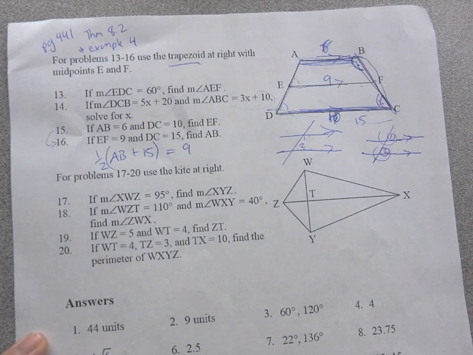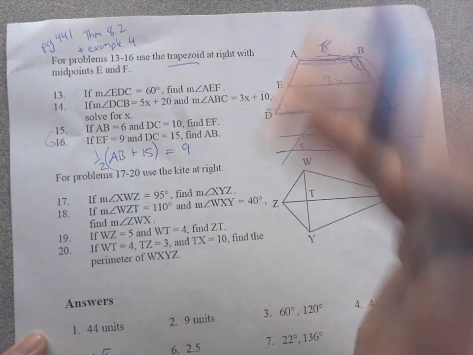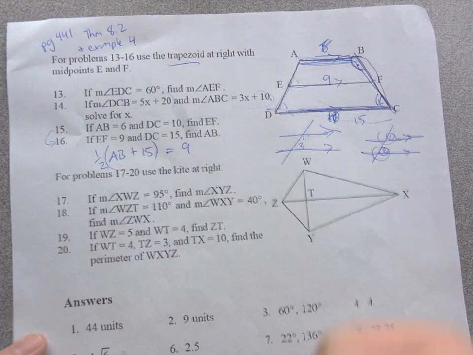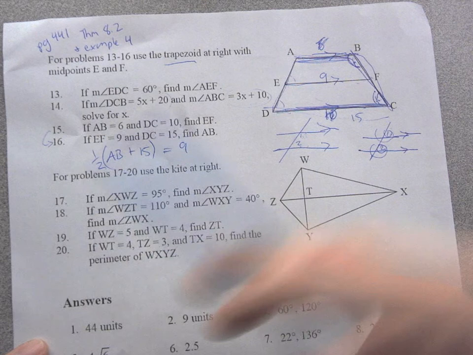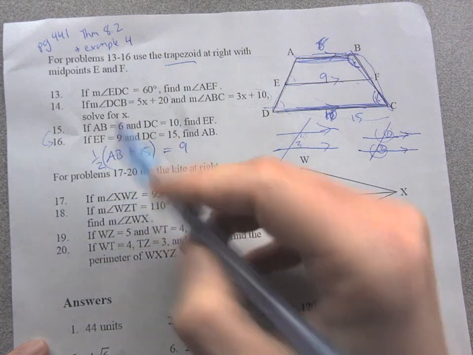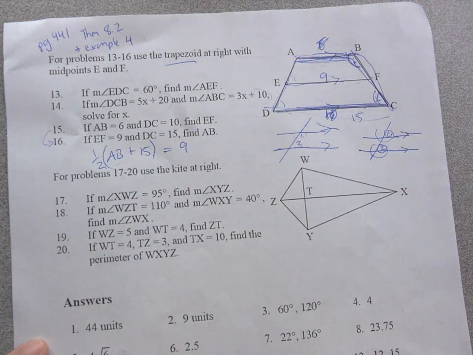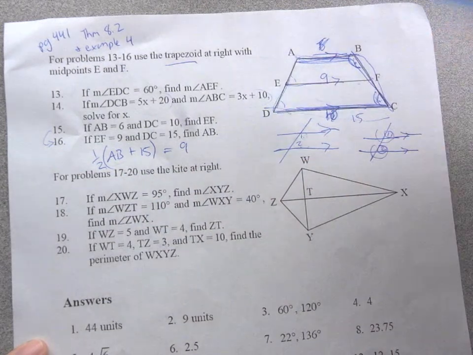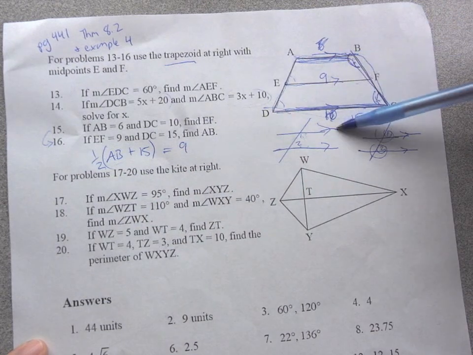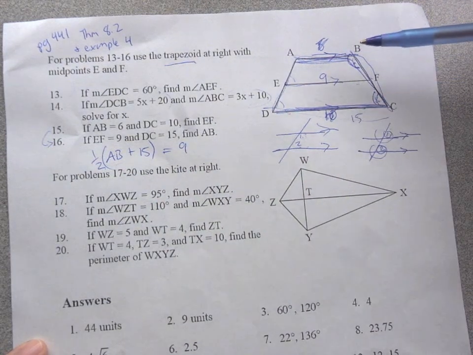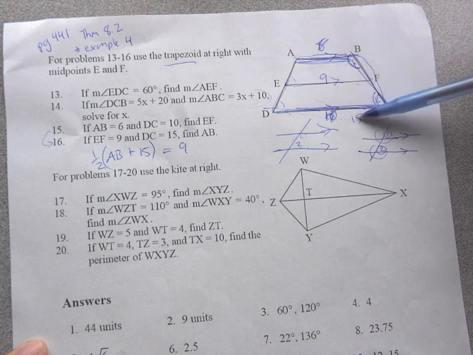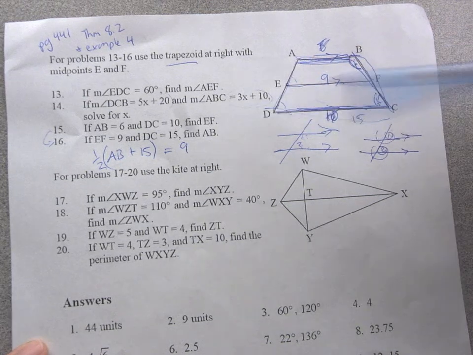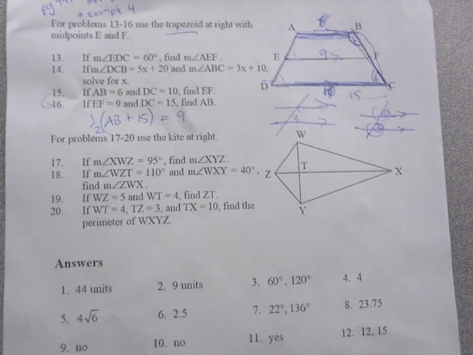So this is an equation that you can now solve. I'd probably start by distributing this 1/2, or maybe multiplying both sides by 2 to get rid of that 2. And then you're going to have to solve for AB. In 15 you can just average the top and the bottom. In 16 you don't have the top and the bottom, so you have to pretend you're going to average them and you know the result. So you're going to have to set up and solve that equation.